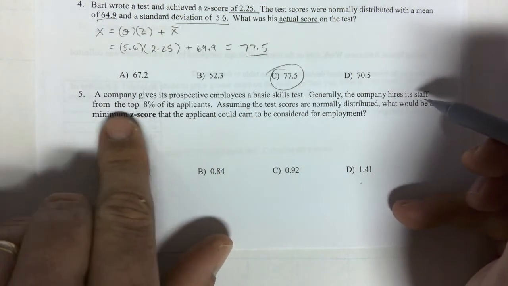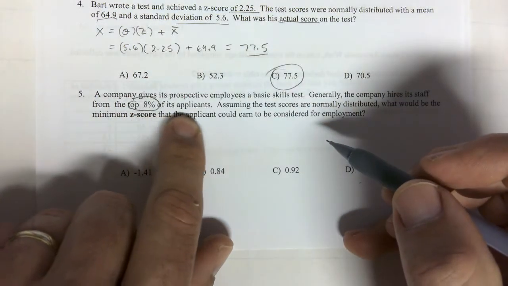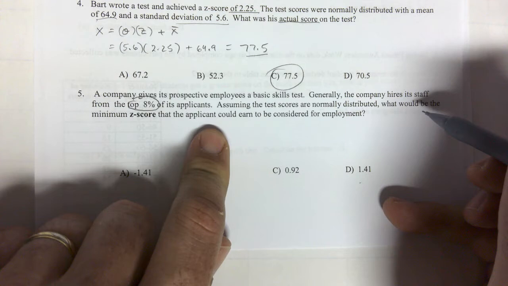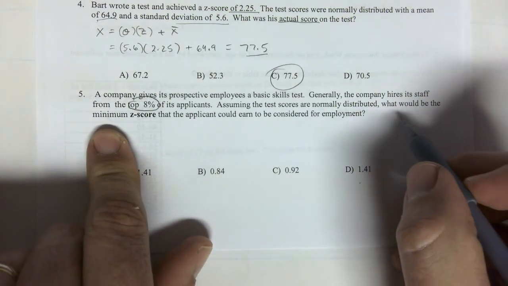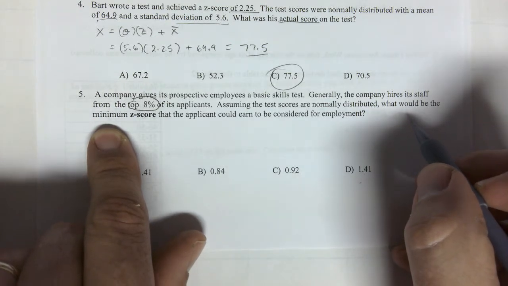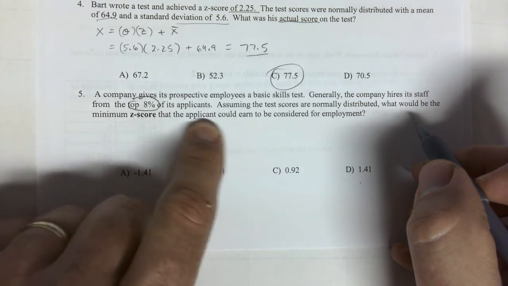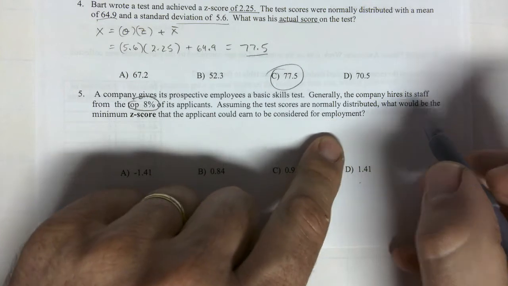Generally, the company hires its staff from the top 8%, that's the key percentage, right, of its applicants. Assuming the test scores are normally distributed, that's always our assumption in almost every single question here. When we are using normal CDF, inverse norm, any of these, you have to assume that. What would be the minimum z-score that an applicant could earn to be considered for employment?